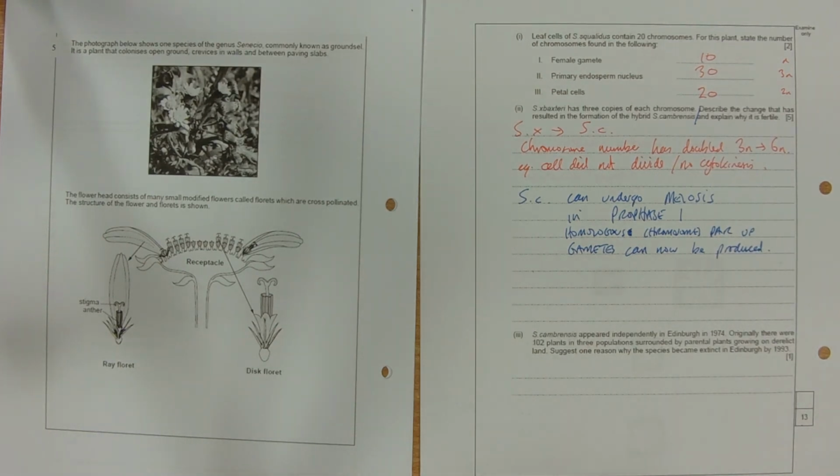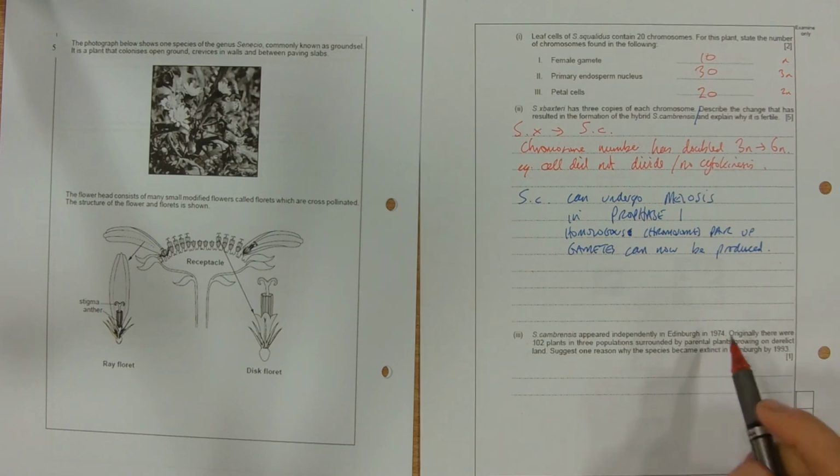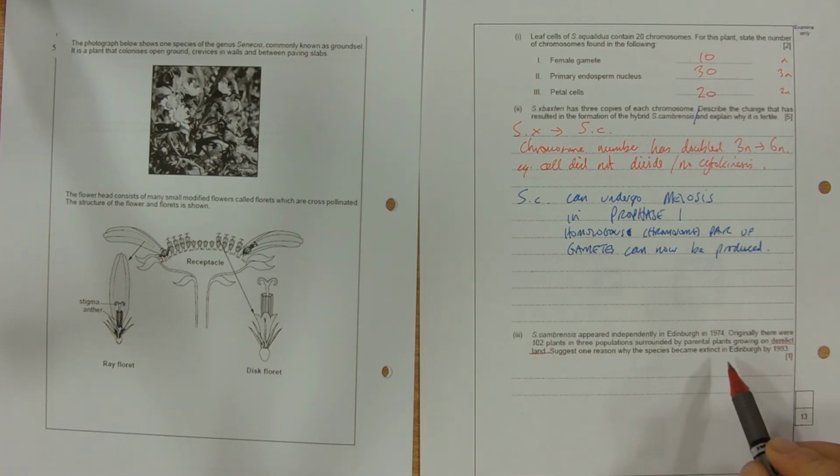And the last little part, cambrenensis appeared independently in Edinburgh. There's just a small number of plants surrounded by some parental plants that they developed from, and these were on some derelict land. Why they became extinct.